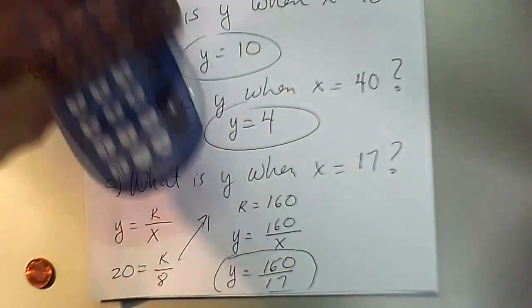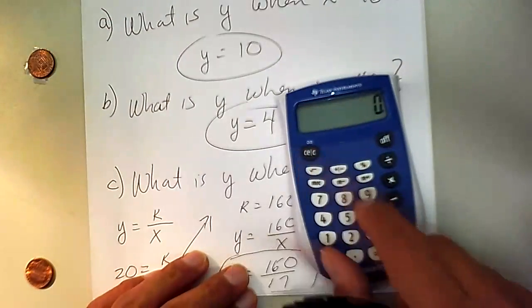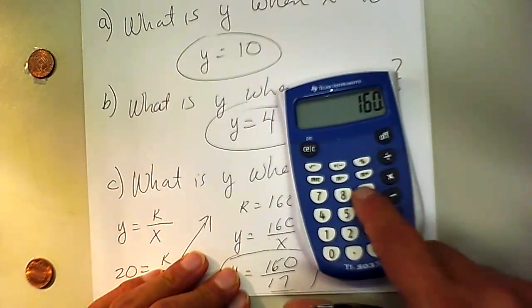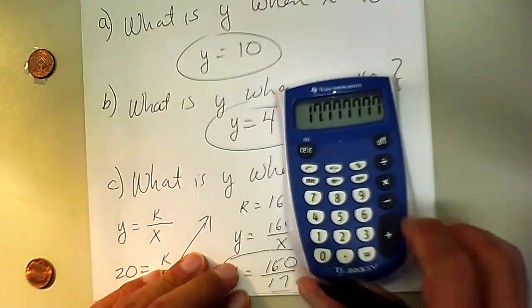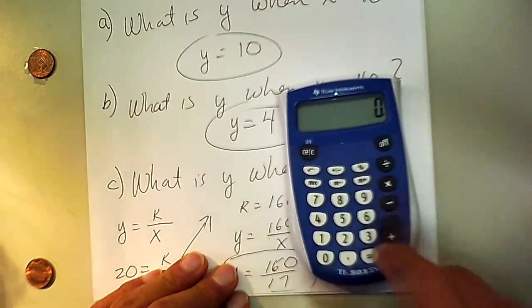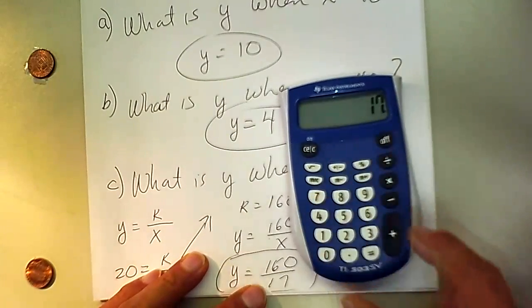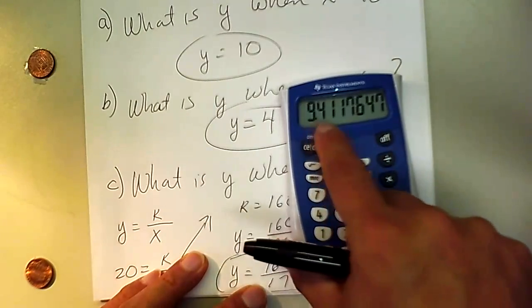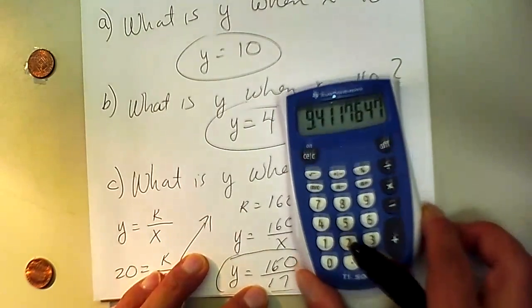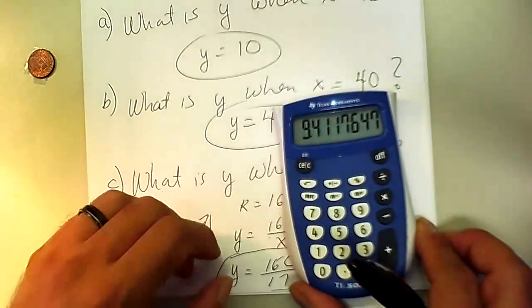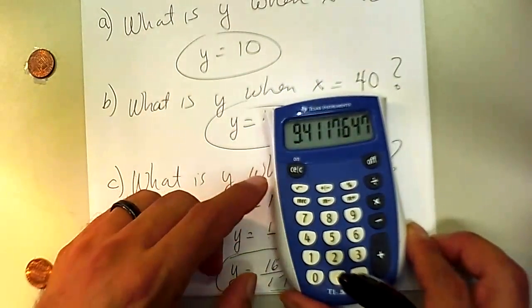So I'm just going to take a regular calculator and divide 160 by 9. I'm sorry, I didn't mean to do that. 160 by 17. 160 divided by 17. I was thinking the answer in my mind was going to be 9 point something. That's why I incorrectly typed 9. But the answer is 9.41 and change.